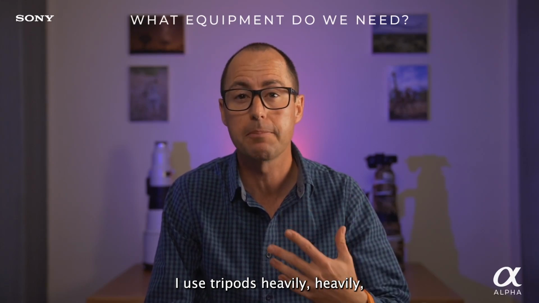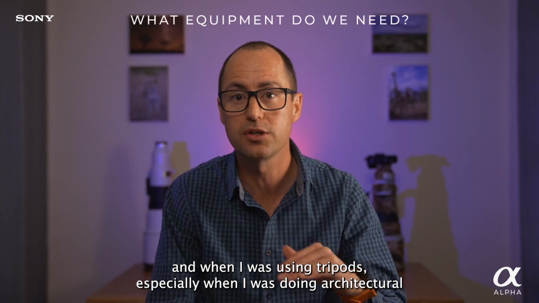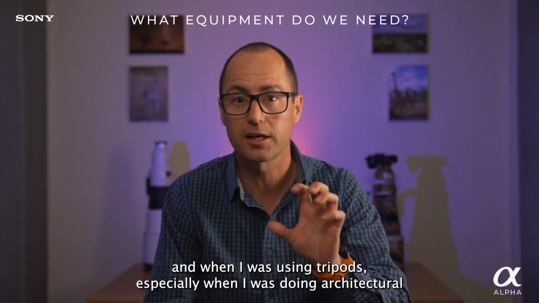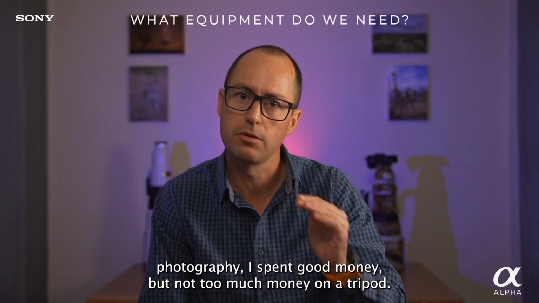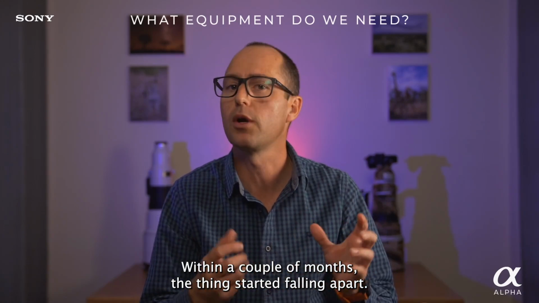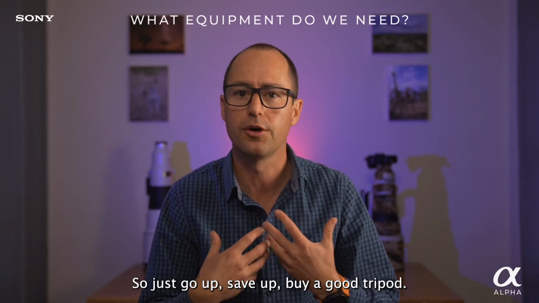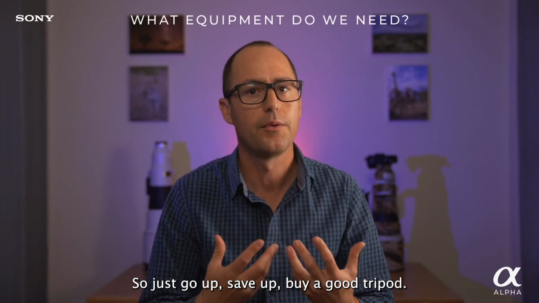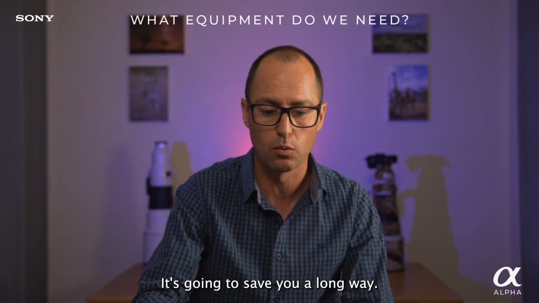I use tripods heavily. And when I was using tripods, especially when I was doing architectural photography, I spent good money, but not too much money on a tripod. Within a couple of months, the thing started falling apart. They just didn't like being open and closed and used all that much. So just go out, save up, buy a good tripod. It's going to save you a long way.